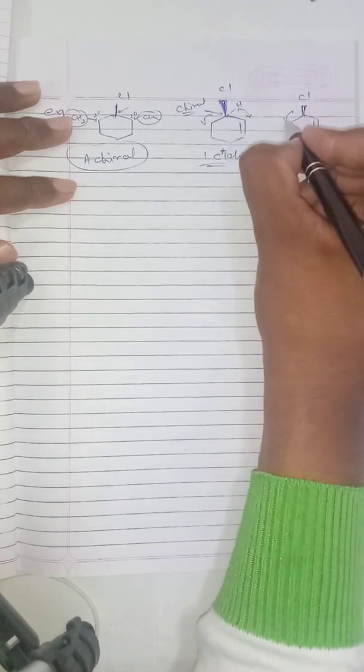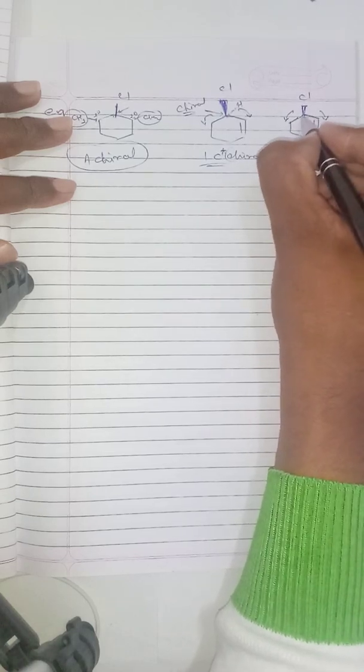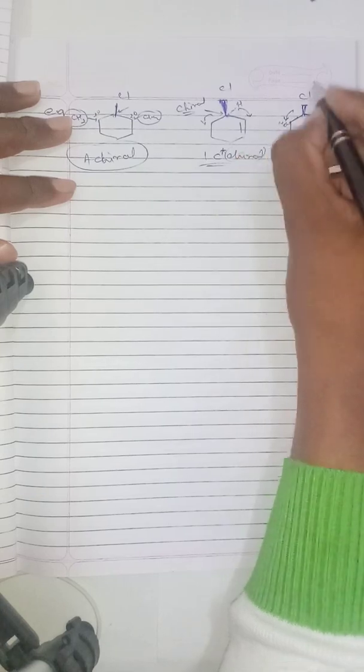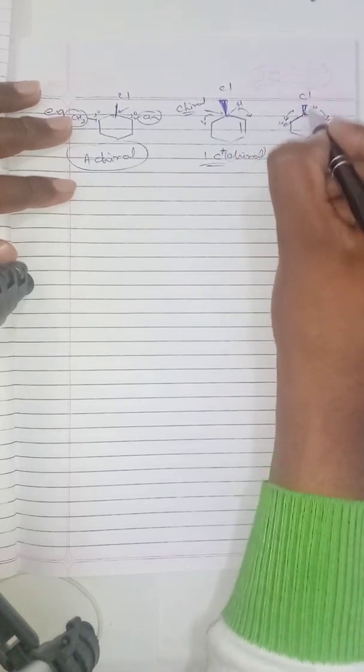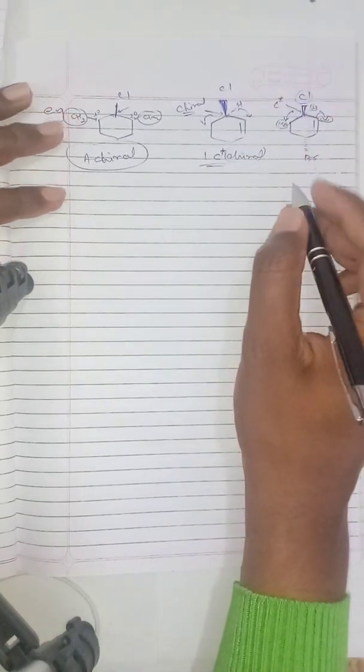Here on the left hand side and right hand side the geometry is different, because here is CH2 and one hydrogen atom is hidden, so all groups or atoms are different, so it is said to be a chiral carbon.